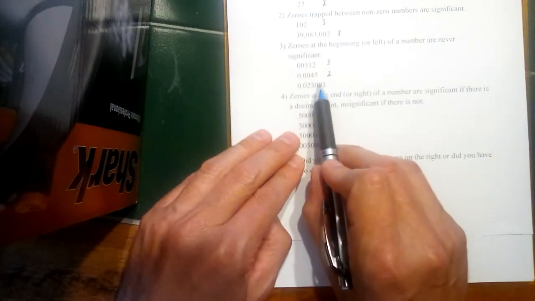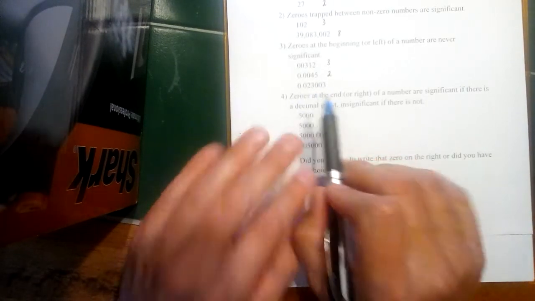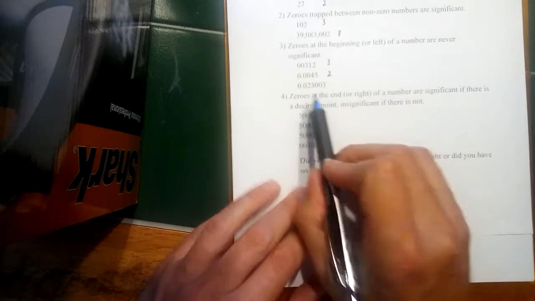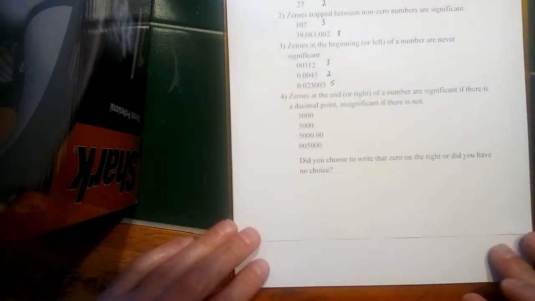0.023003, right? A couple of these zeros are trapped, so they will count as significant figures, but a couple of these zeros are to the left, and they will not count. So this would be a 5 significant figure number.